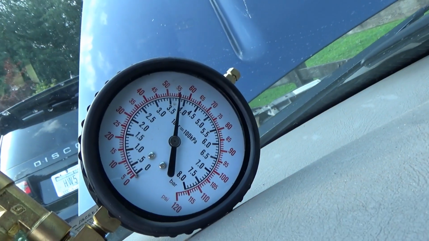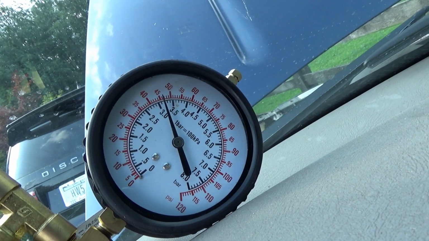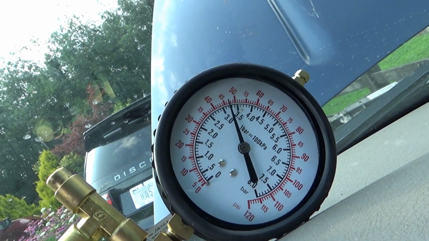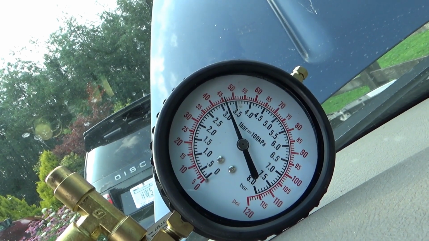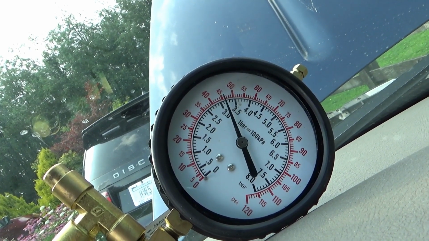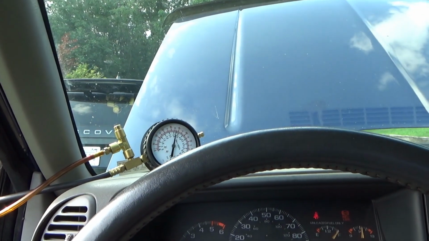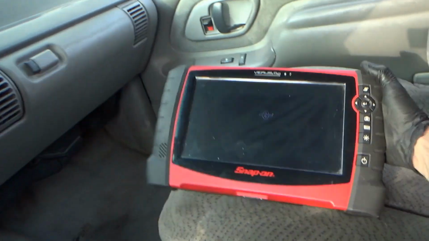So 55. So about 48 goes up to 55 on a rev. Okay, no problems. So the fuel pump is doing fine.